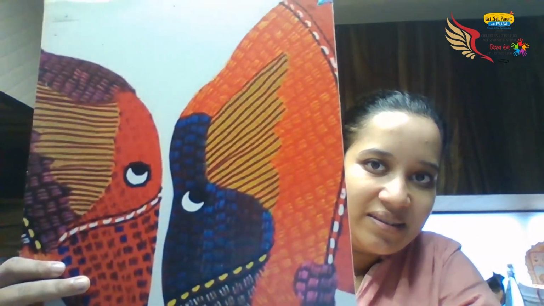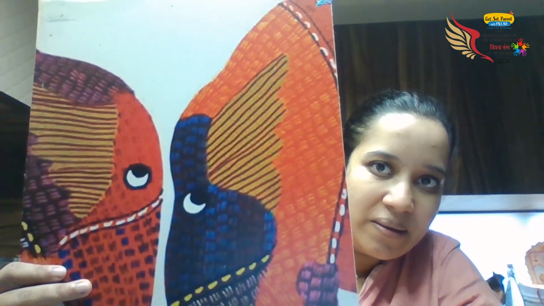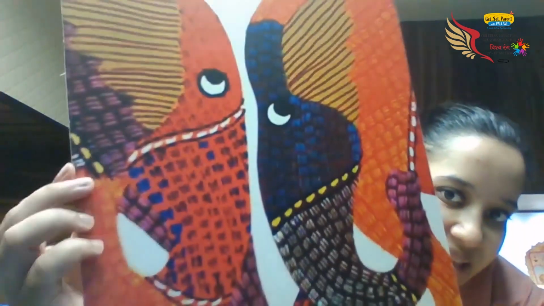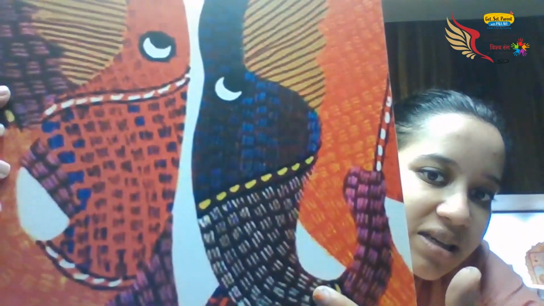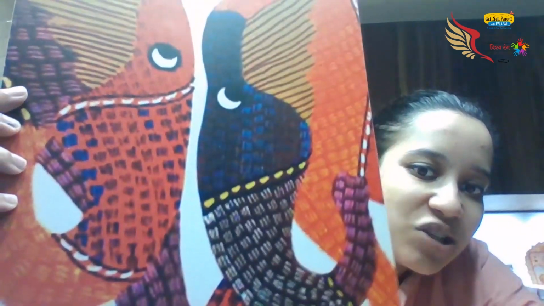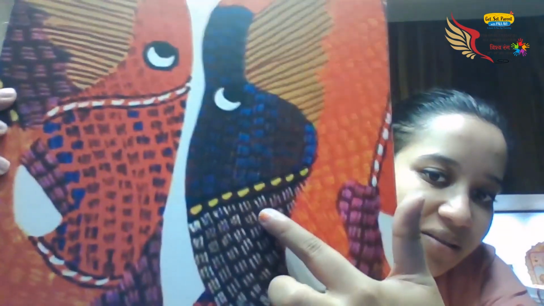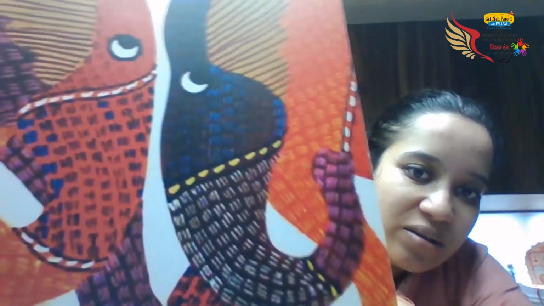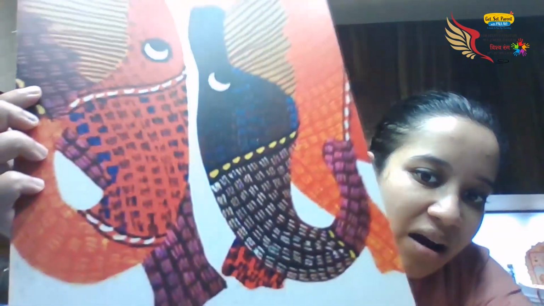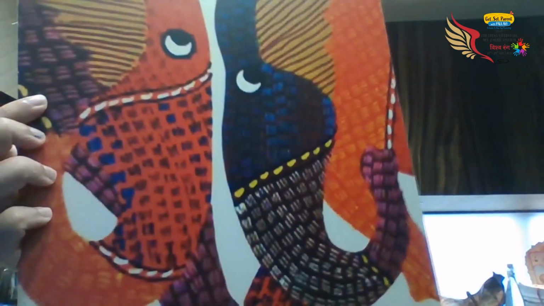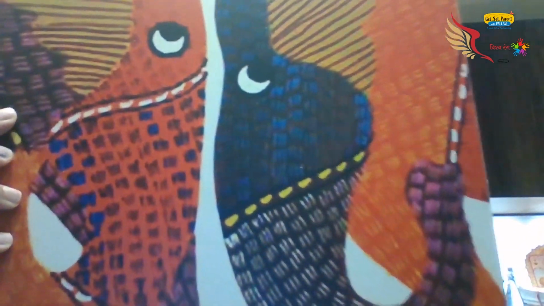If you look at this picture here, these are two elephant heads, and the patterns they have used are three dashes and three dashes everywhere. Three short lines. So all their art was done using different patterns of dots and dashes. And that's what we're going to be doing today.